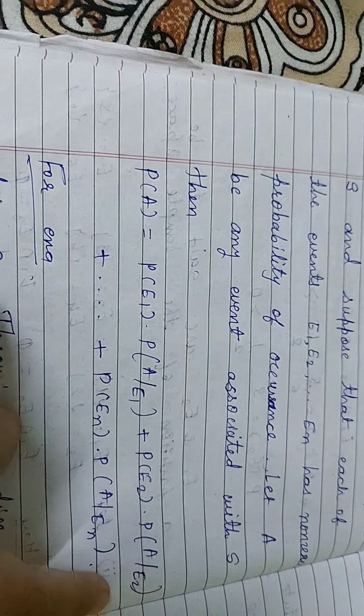By the formula of conditional probability, it is probability of A intersection E1 upon probability of E1, 1 by 6 upon 1 by 2, that is equal to 1 by 3. Probability of A over E2 is probability of A intersection E2 upon probability of E2, that is 2 by 6 upon 1 by 2, that is 2 by 3.